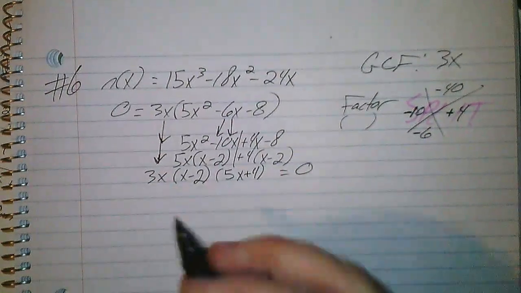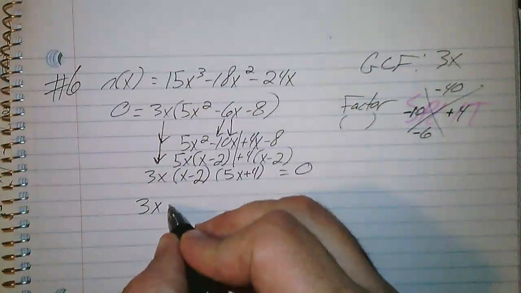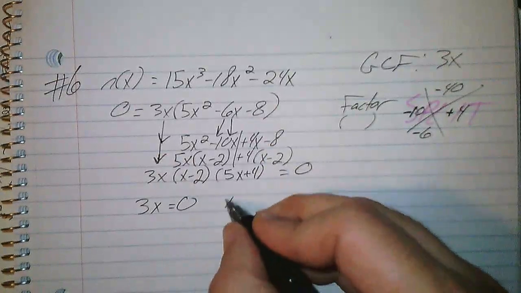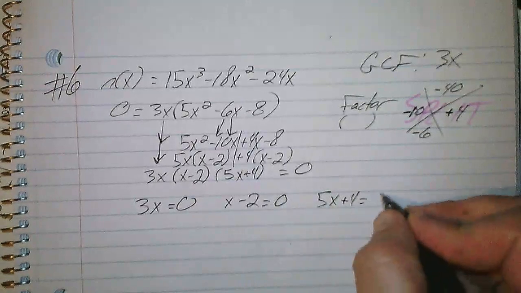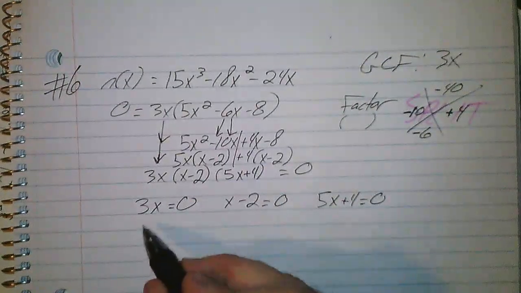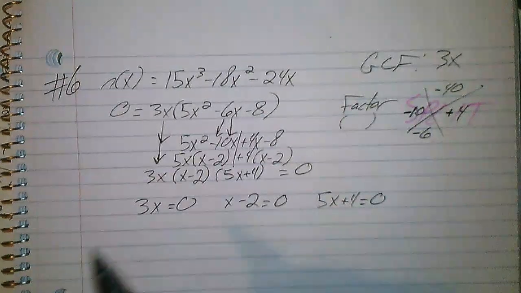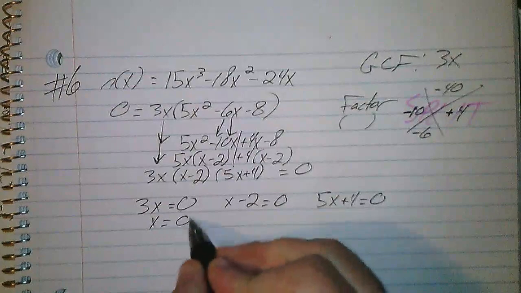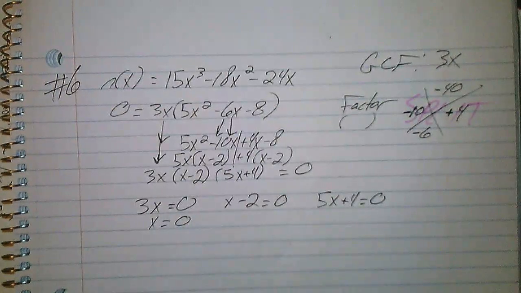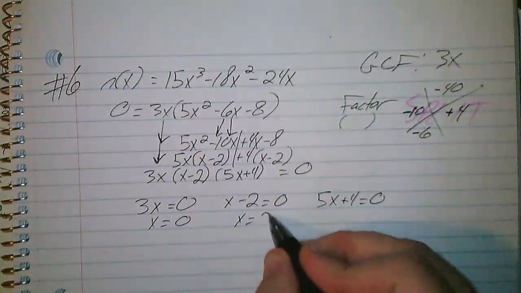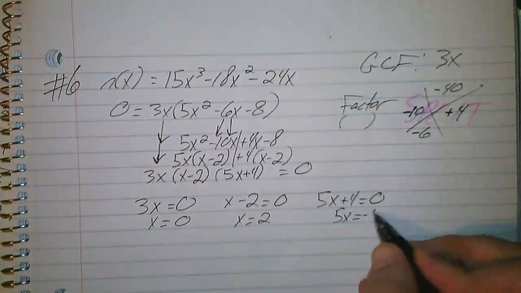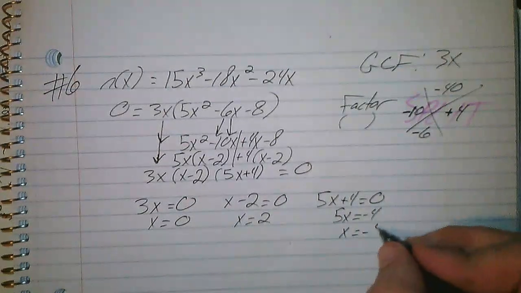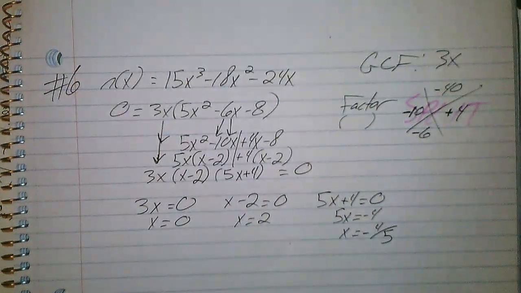And now we're going to set each of these factors, which contain a variable, equal to 0. If there's no number that you're adding or subtracting, then it's just going to be 0. 0 divided by 3 is 0. Here we add 2. This is a couple of steps. x is negative 4/5.